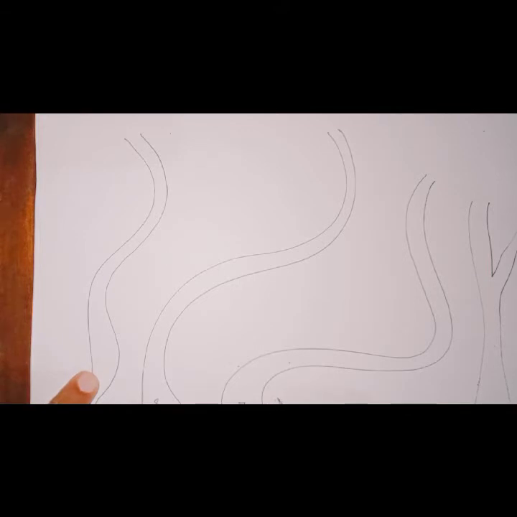Now how to draw the root? Already you know how to draw that one. I will finish the root now. See. If you like, you can draw your own ideas with the root. Same time the trees also. Okay.